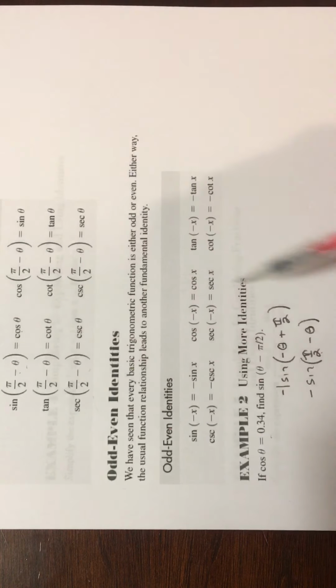Take a look at this whole thing. This whole thing is right up above in a cofunction identity. The sine of pi half minus theta is just cosine. So really now I have minus cosine of theta. They gave me cosine of theta is 0.34. So this whole thing is a negative 0.34. Done.